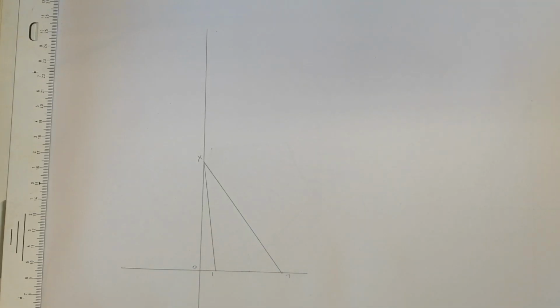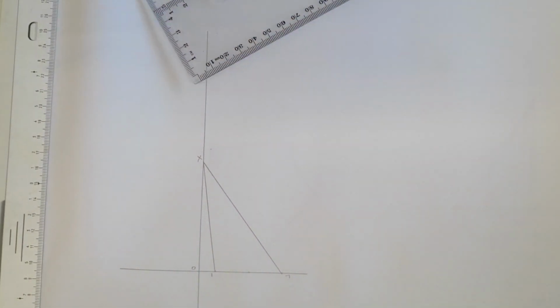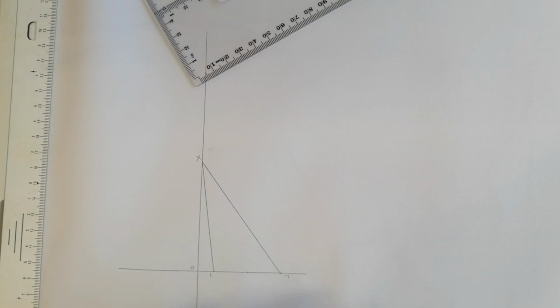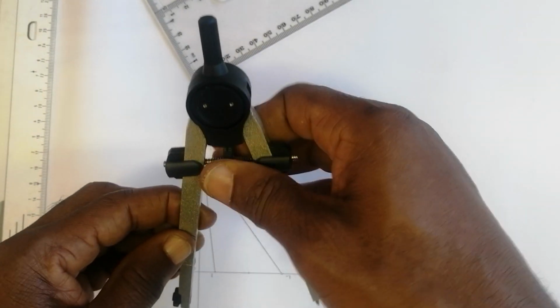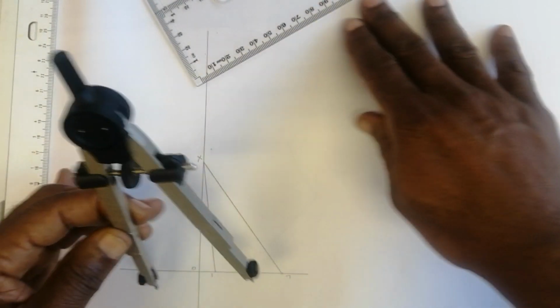Now we have to draw, to subdivide, we draw a semicircle and we subdivide.